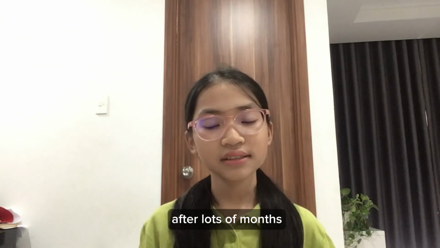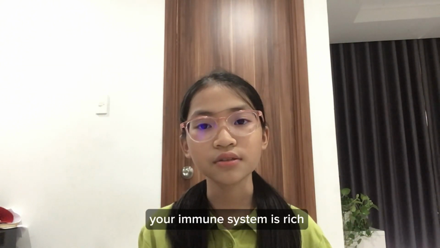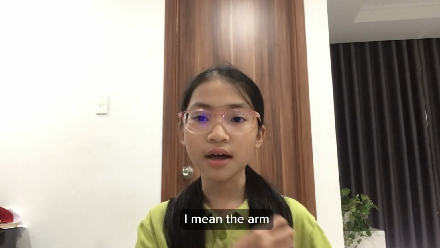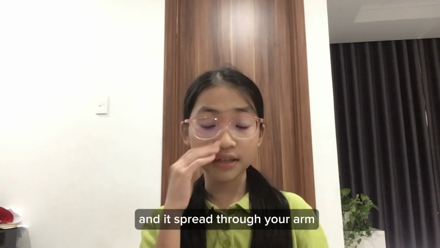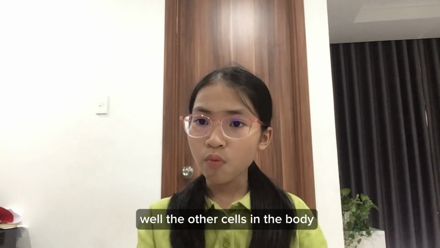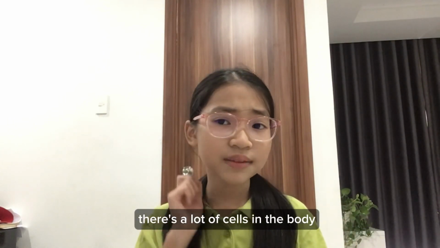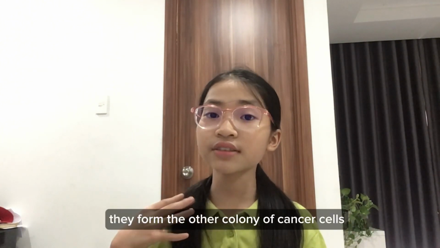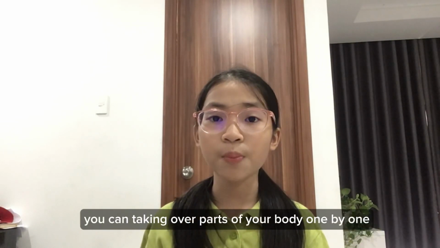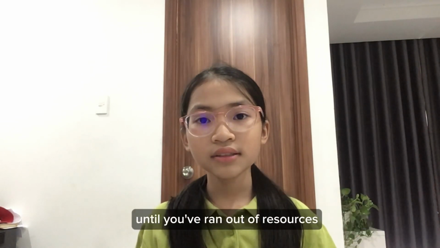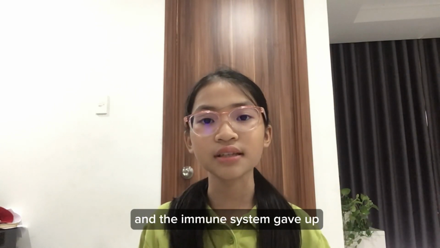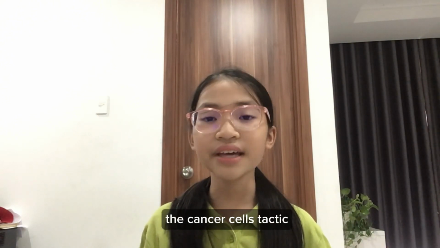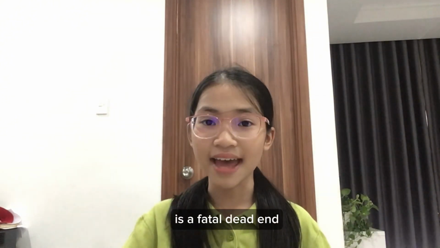After lots of months, your immune system is weakened. If in one part, the arm, you have a corrupted cell and it spreads through your arm, well, the other cells in the body, there are a lot of cells in the body, form other colonies of cancer cells. They begin taking over parts of your body one by one, until you've run out of resources and the immune system gives up. What happens next? You die.